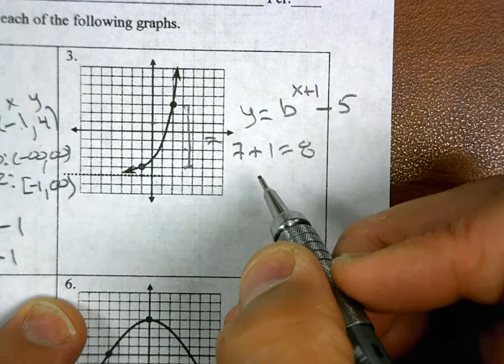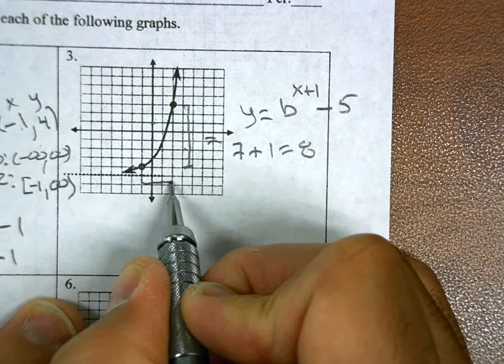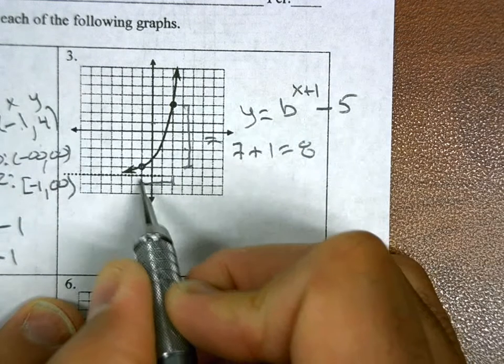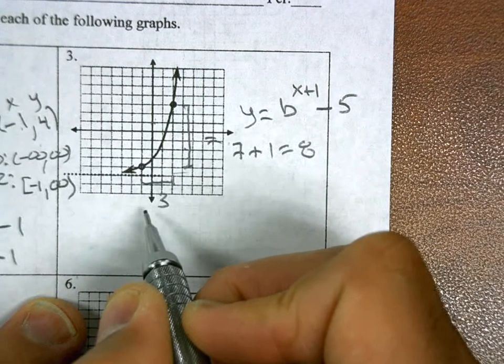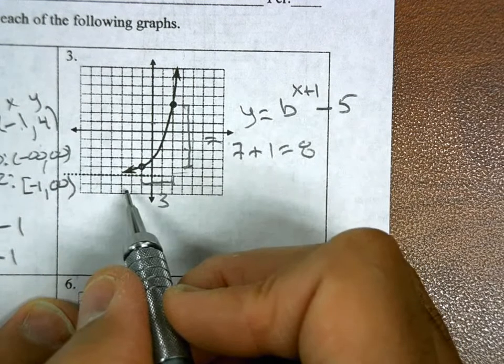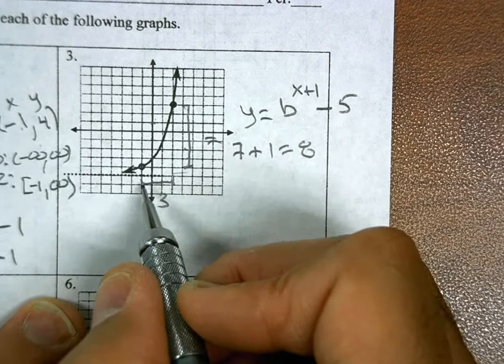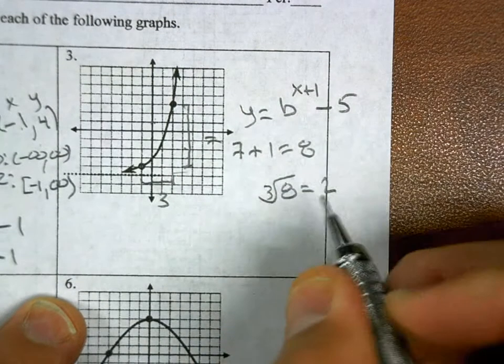No. Then we count the spaces this way. What's the spaces this way? 1, 2, 3. So horizontally, 3. So what does that 3 tell us? Cube root. If that was a space of 2, square root. It's 4 spaces, 4th root, right? So 3. So cube root of 8 is 2. 2 times 2 times 2 is 8.